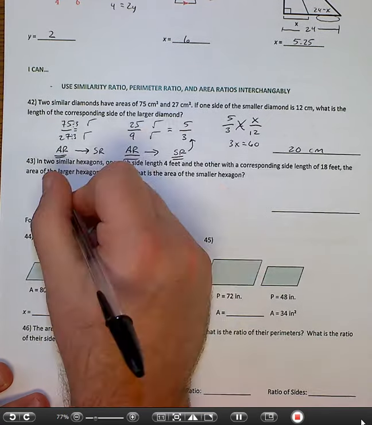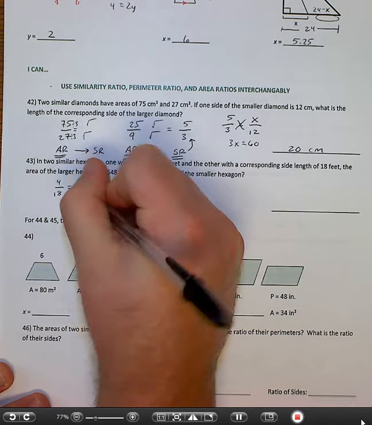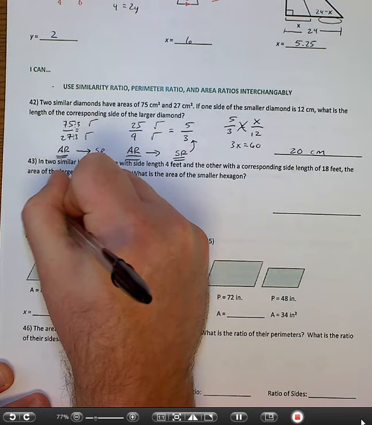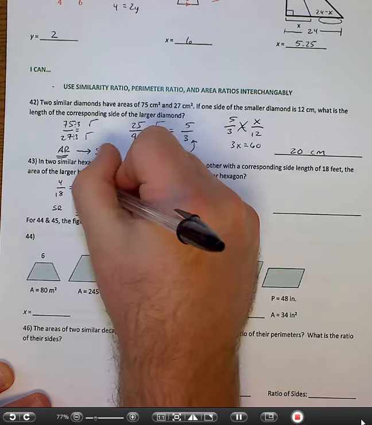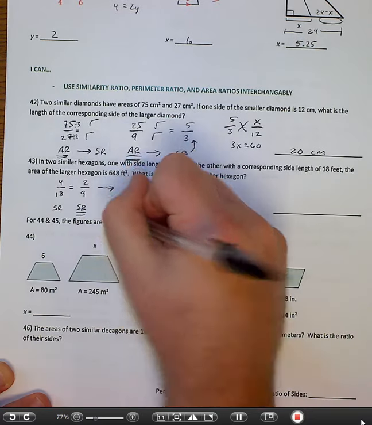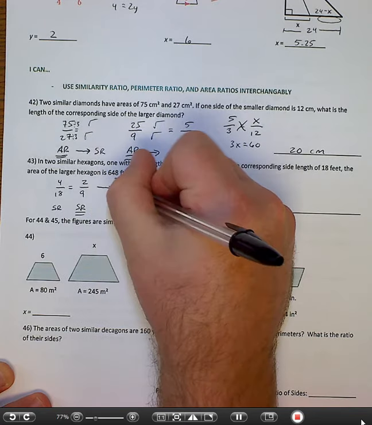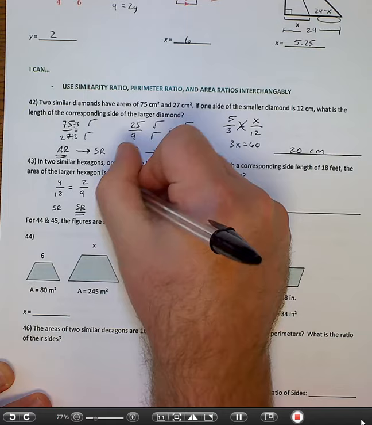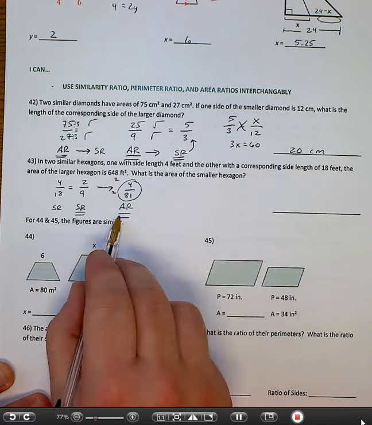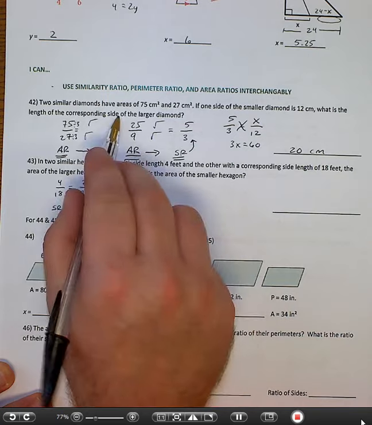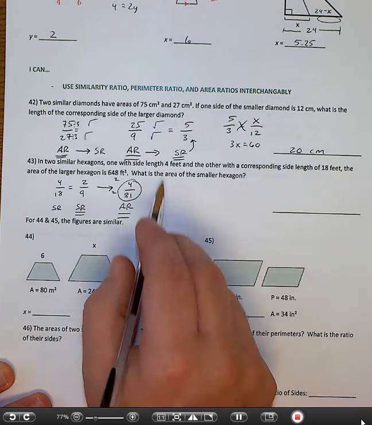But I can reduce that again. That's 2 over 9. And that's a similarity ratio. They both are. This one's just reduced. To get to an area ratio, I have to square both of them. So 2 squared is 4. 9 squared is 81. That's what I'm using to find an area. If I'm looking for an area, I have to use an area ratio. If I'm looking for a side, I have to use a similarity ratio. Which is basically going backwards here.